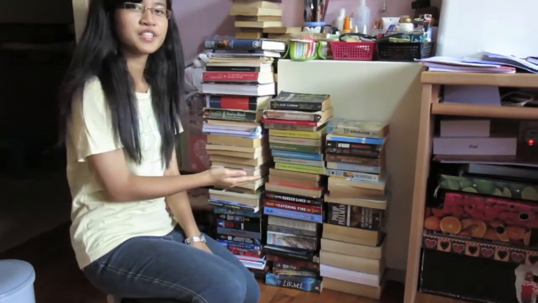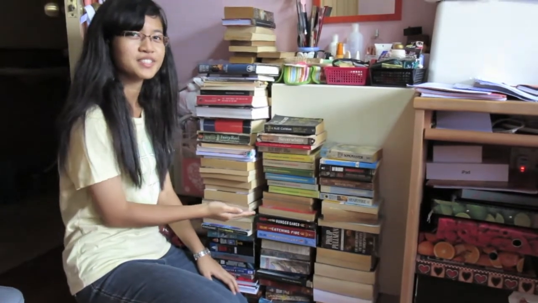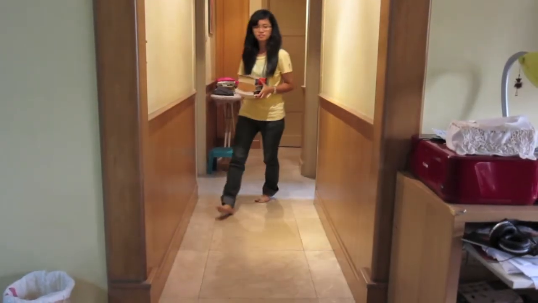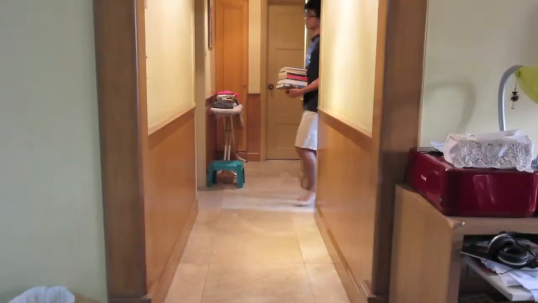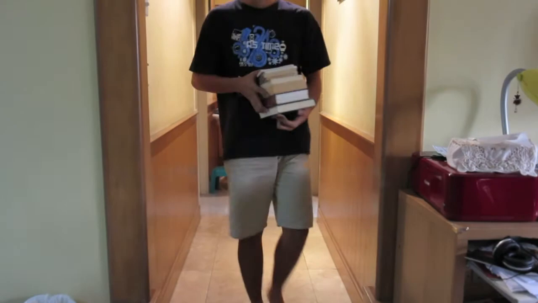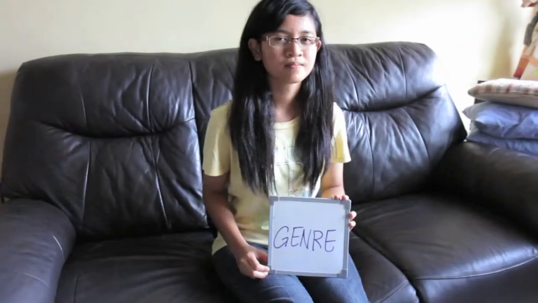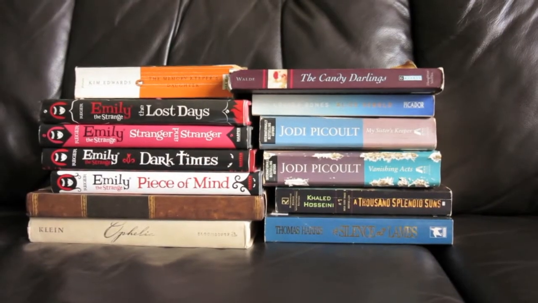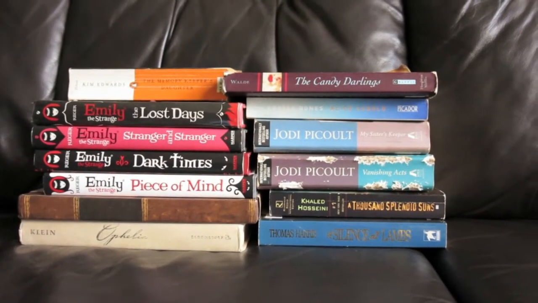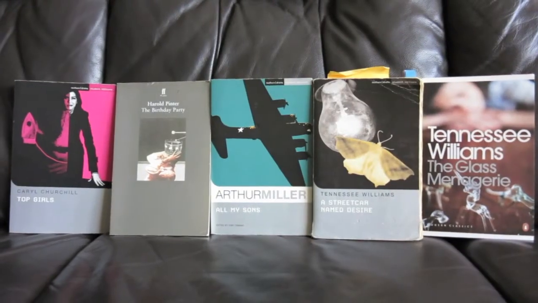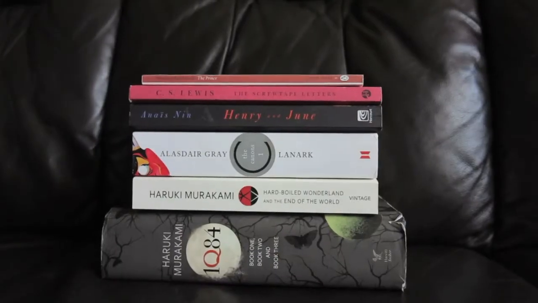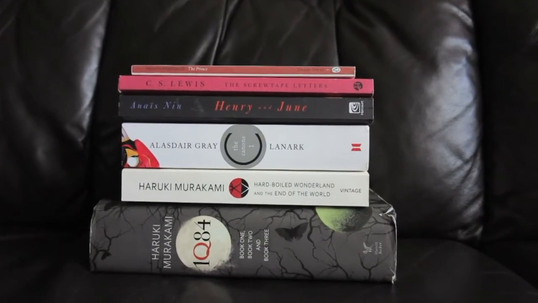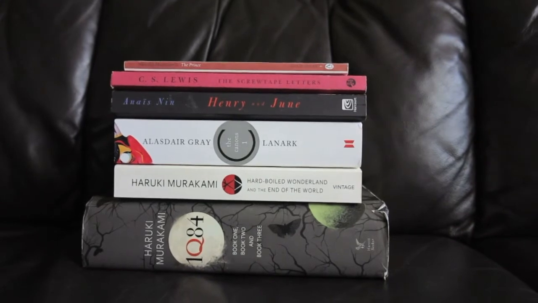And here we have our population, a total of 167 books. We will now stratify the population by genre. General fiction, 13 out of 167, 8%. Modern play, 5 out of 167, 3%. Profound, 6 out of 167, 4%.